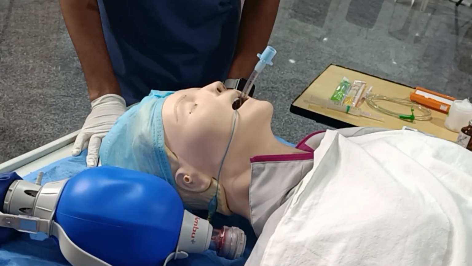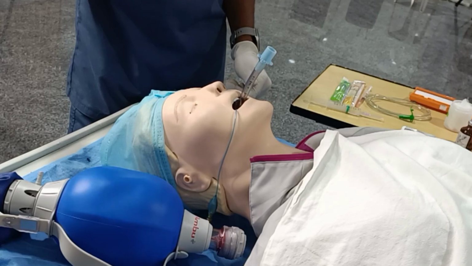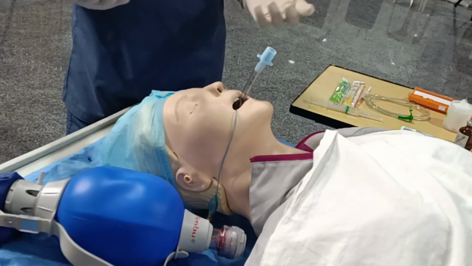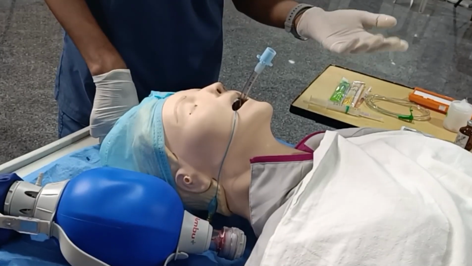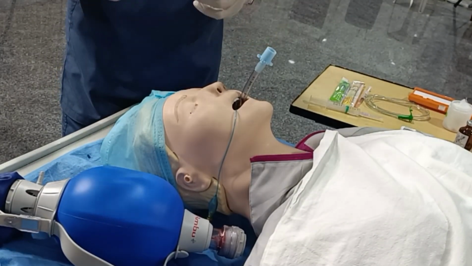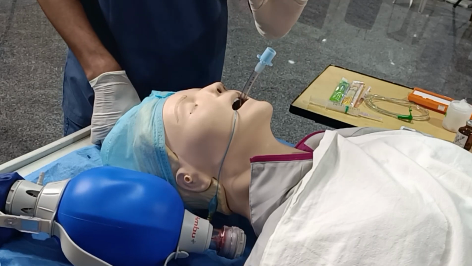Finally, I want to end this presentation with the endotracheal route of drug administration. This is also one of the things that will help us in an emergency situation. Once you have intubated the case, if it is difficult to obtain IV access or if you don't have a facility for IO access, you can use the endotracheal route also.